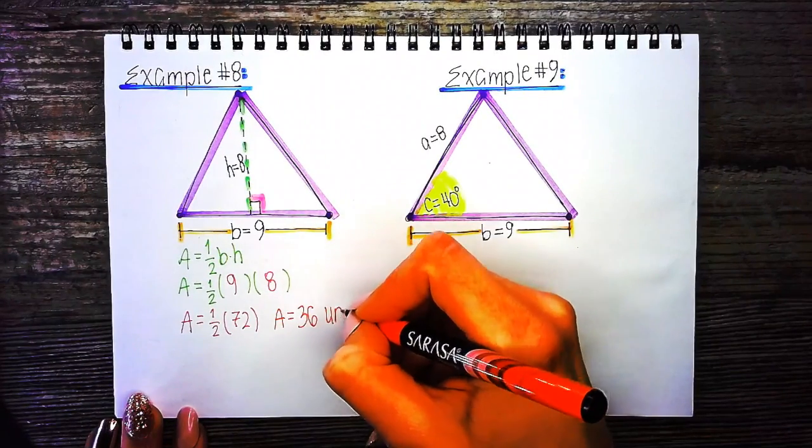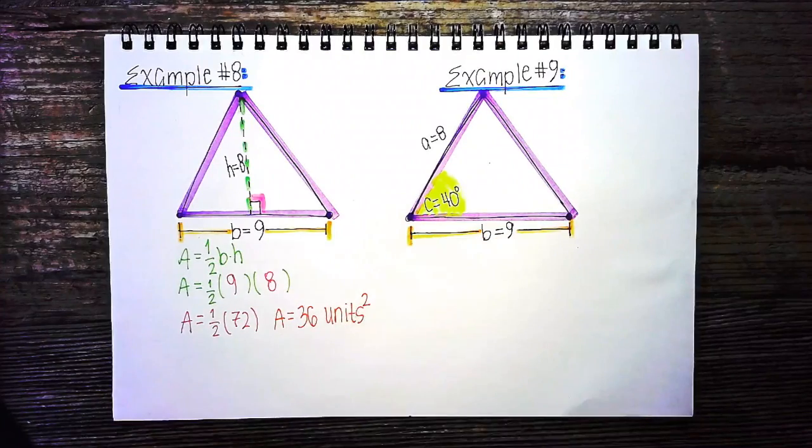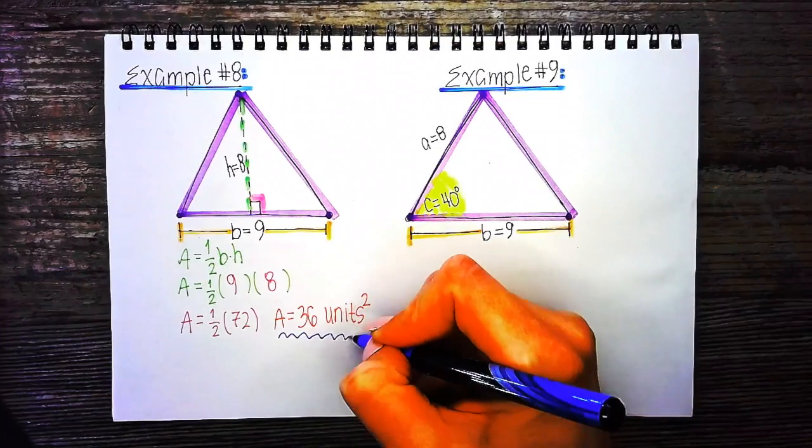More than one triangle can have the same area, so don't feel insecure or doubt yourself. As long as you're following the rules, you're good to go.